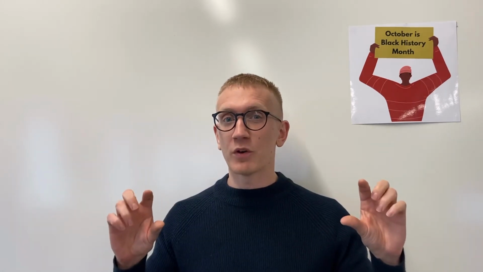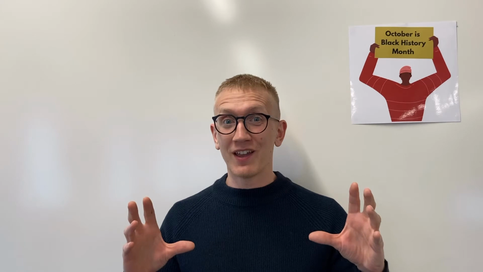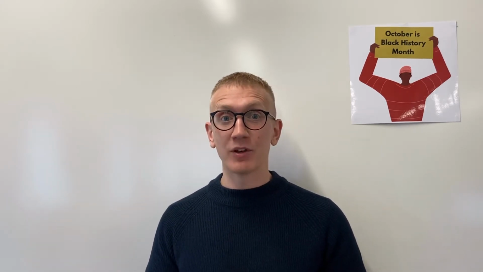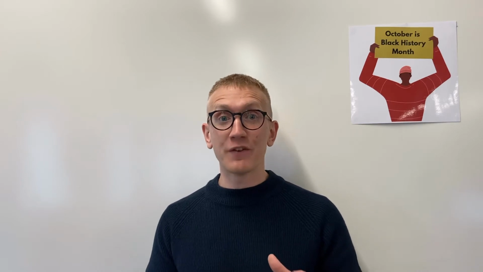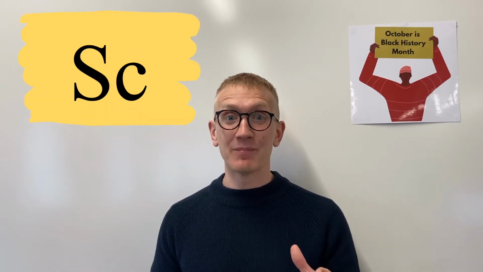So which elements out of the D block, and that first period is the one I'm going to focus on here for A-level chemistry, actually don't classify as transition elements? Well, our first one is the first one in, scandium.